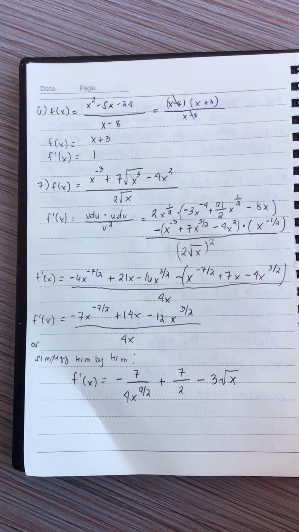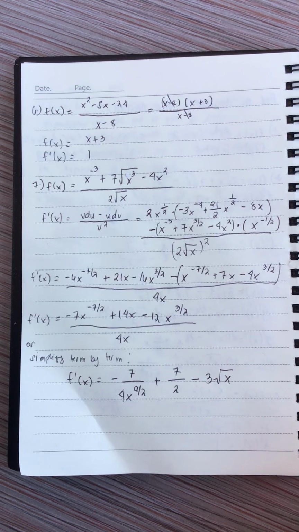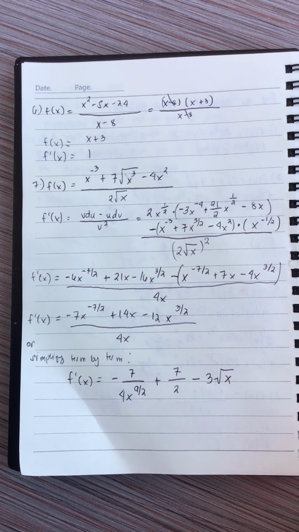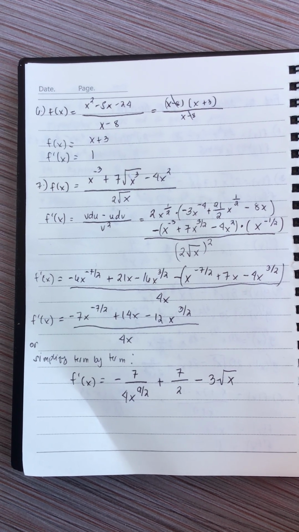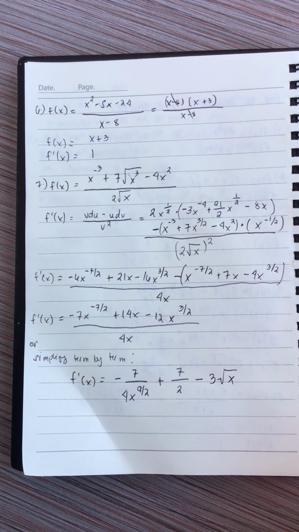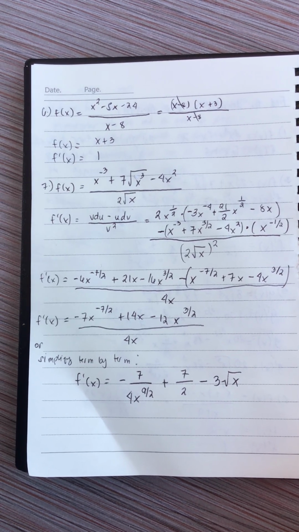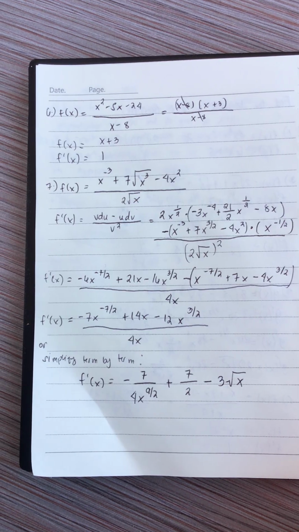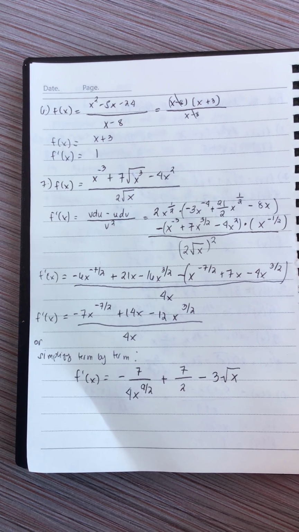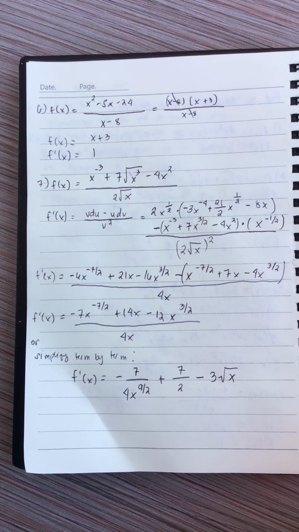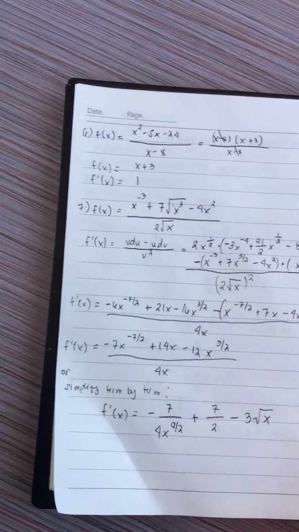So that is how we have obtained the derivative of the function (x to the power of negative 3 plus 7 square root of x cubed minus 4x squared) all over 2 square root of x by applying the quotient rule for differentiation. Now moving on to number 8.